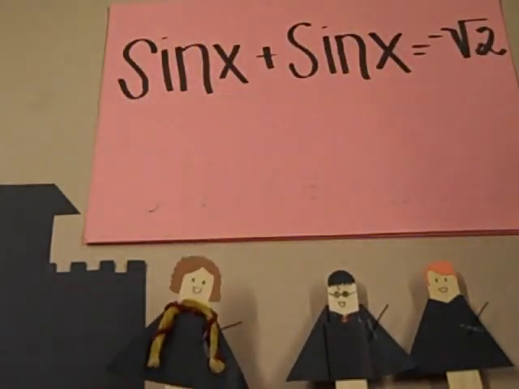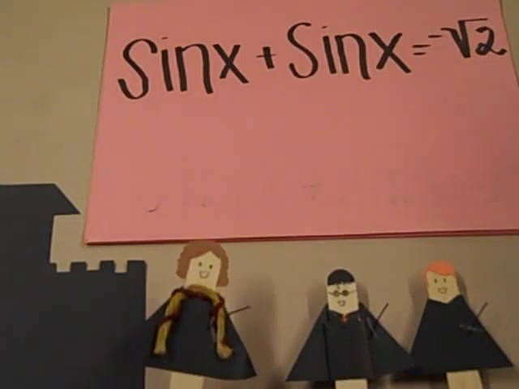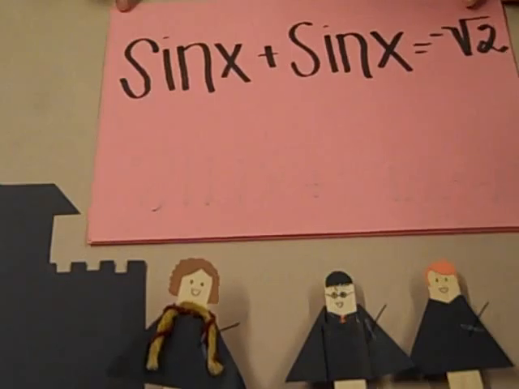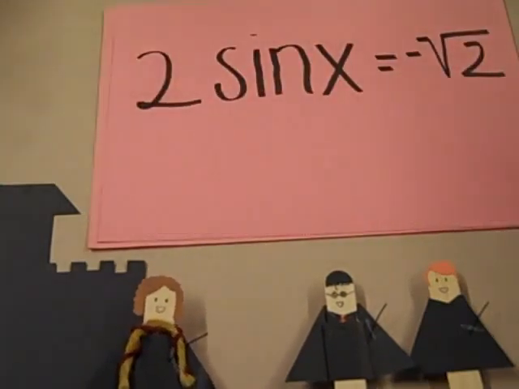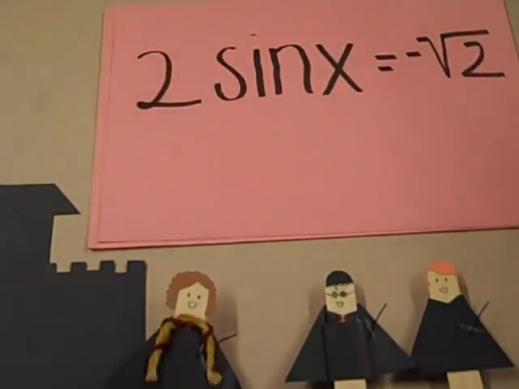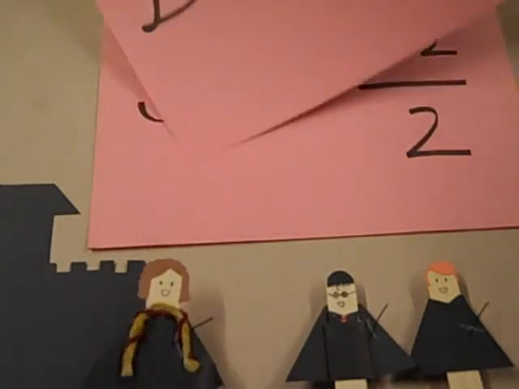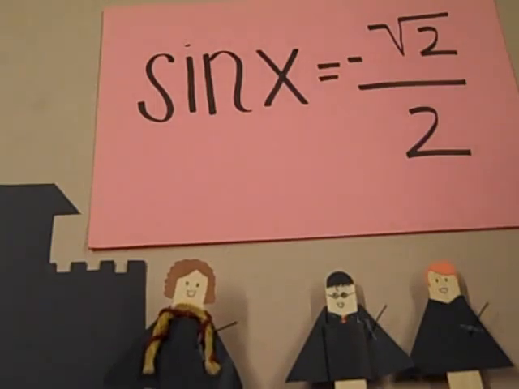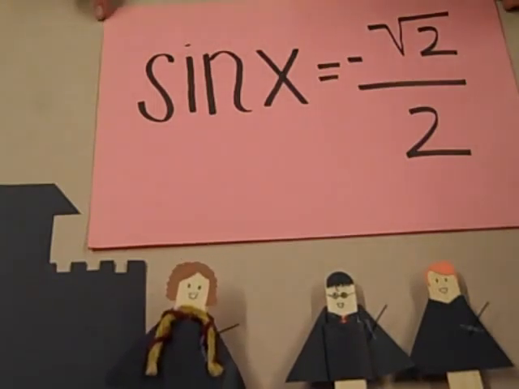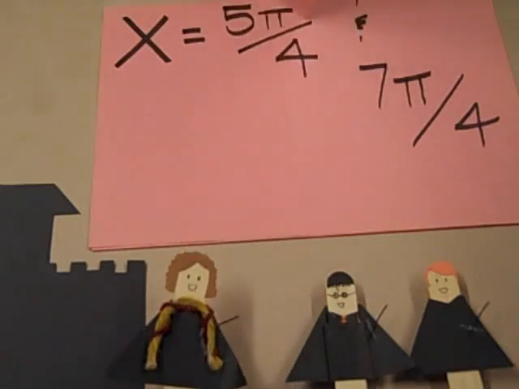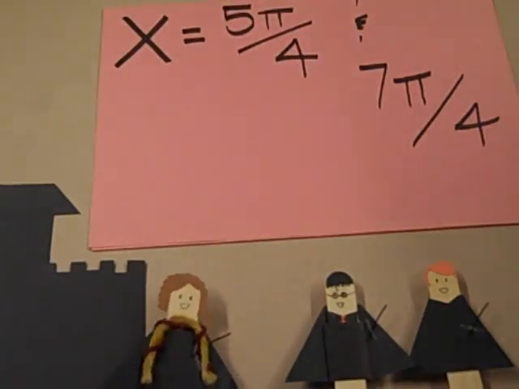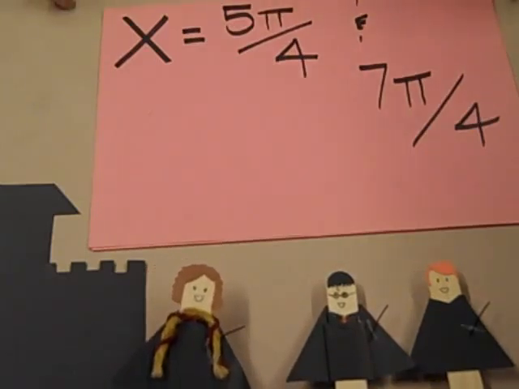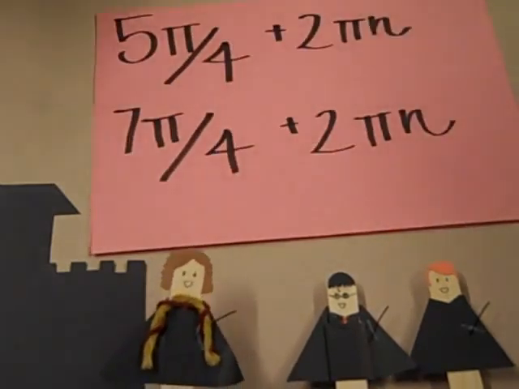Sine x plus sine x equals negative square root 2. We can combine the two sines, having 2 sine x equals negative square root 2. Then we can divide by 2, and we have sine x equals negative square root 2 over 2. Sine is negative square root 2 over 2 at 5 pi over 4 and 7 pi over 4. And with our general solution, we have 5 pi over 4 plus 2 pi n and 7 pi over 4 plus 2 pi n.